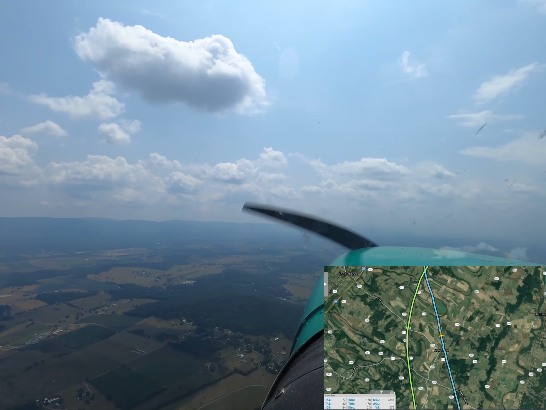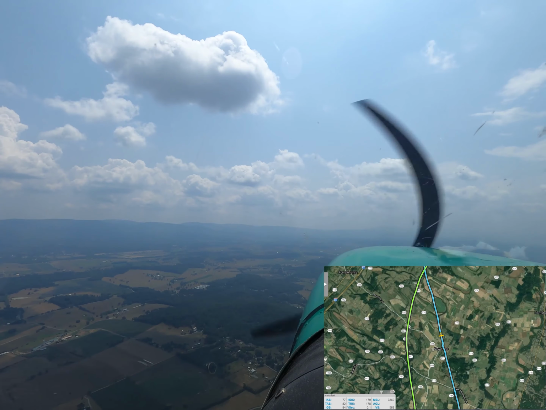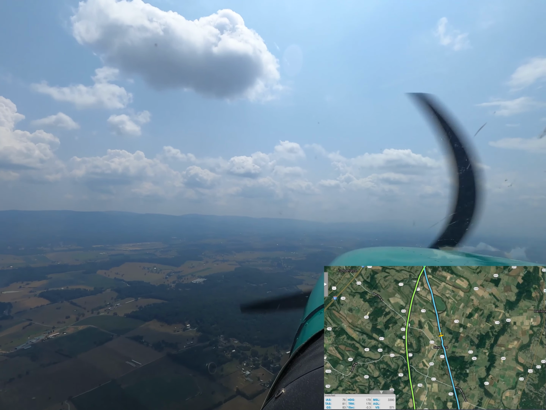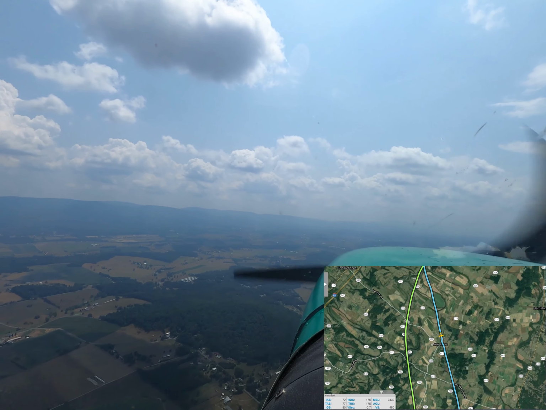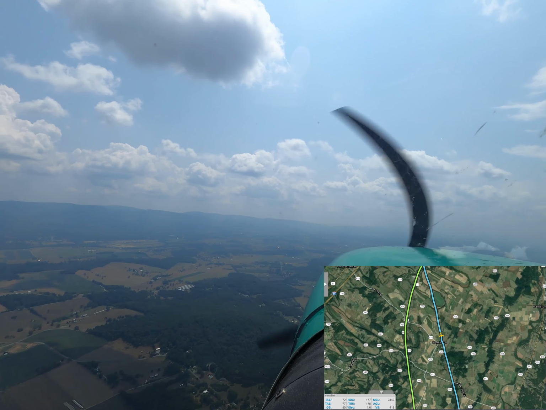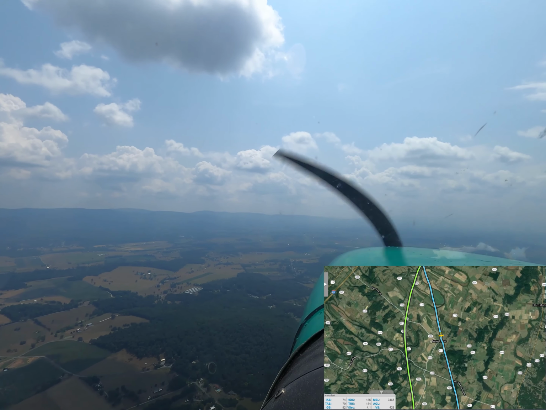Okay. If you want to handle that, I know. I can, yep. I'll handle your mixture. You just keep flying. You can see we're getting a little bit better climb rate now. Yeah. Let's aim for about 80 knots now. It's sort of a cruise climb. Yeah. Between 80 and 85.